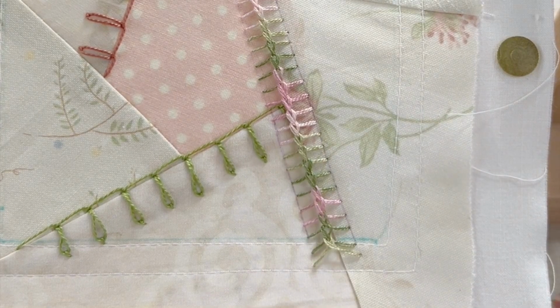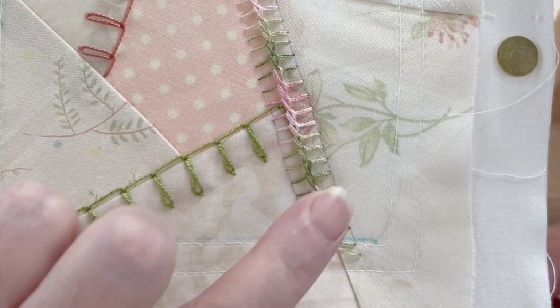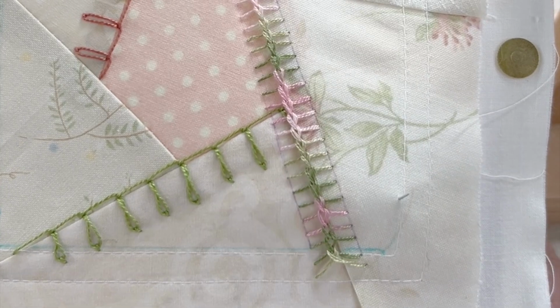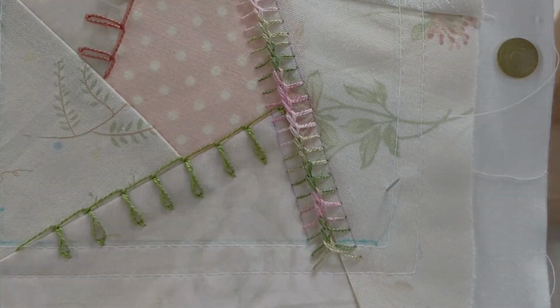That is Van Dyke Stitch. I don't use that one nearly enough. I love the effect of it, especially in the variegated thread. So let me make a knot and we'll move on to the next one.